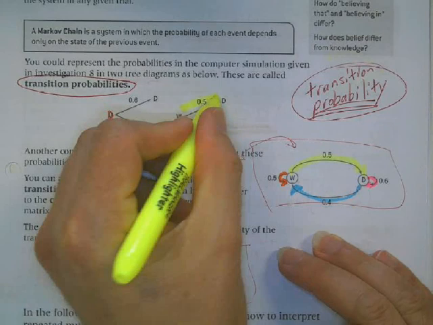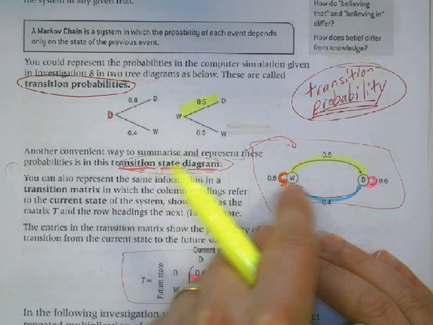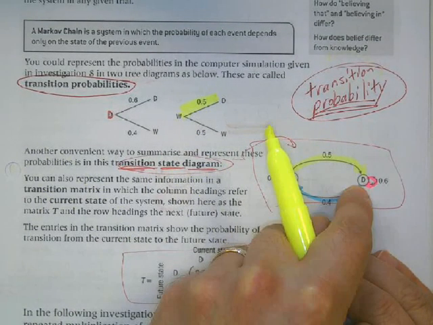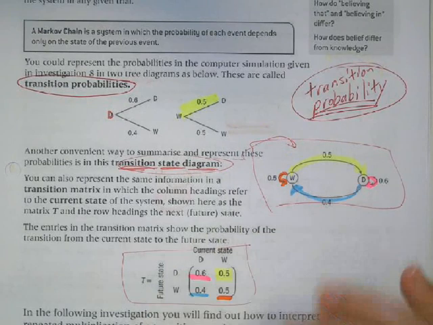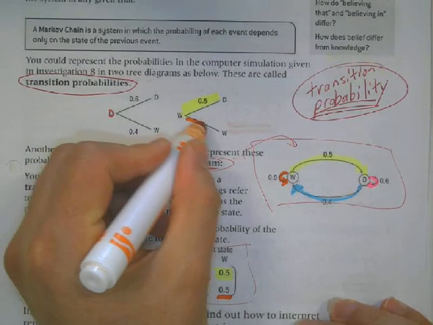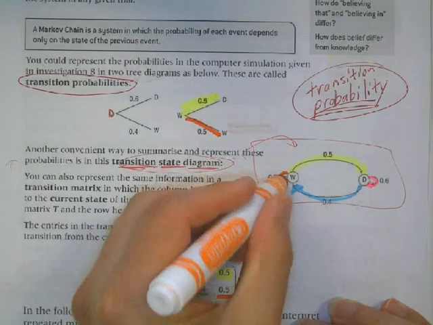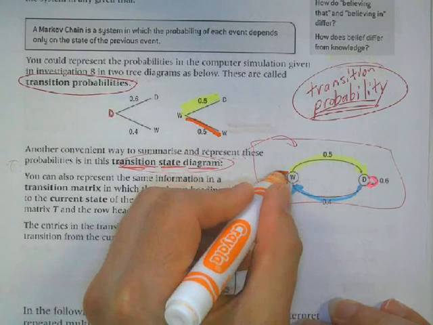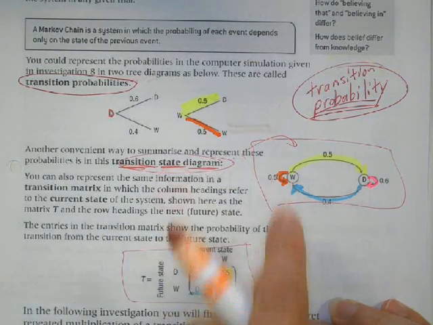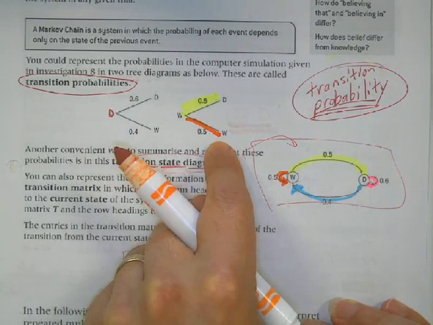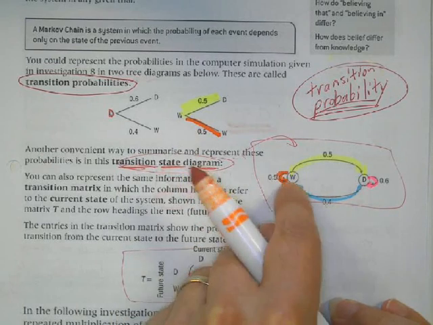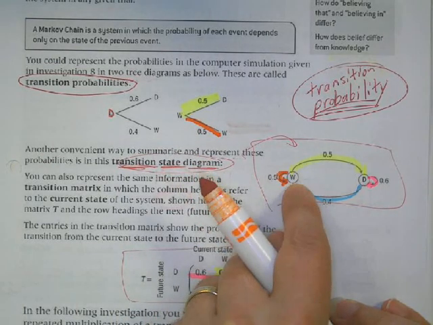We start at the W and then we go towards D. If it's wet and then it's going to stay wet, I'm going to go this orange pathway. Basically, it's wet, and then I do this loop and stay at the W.